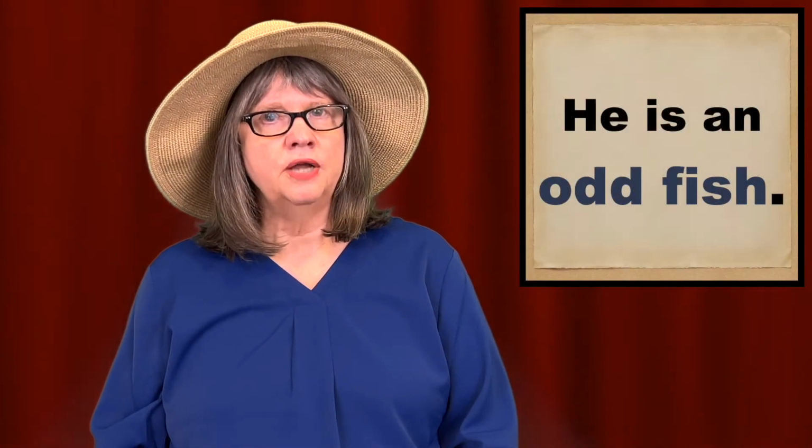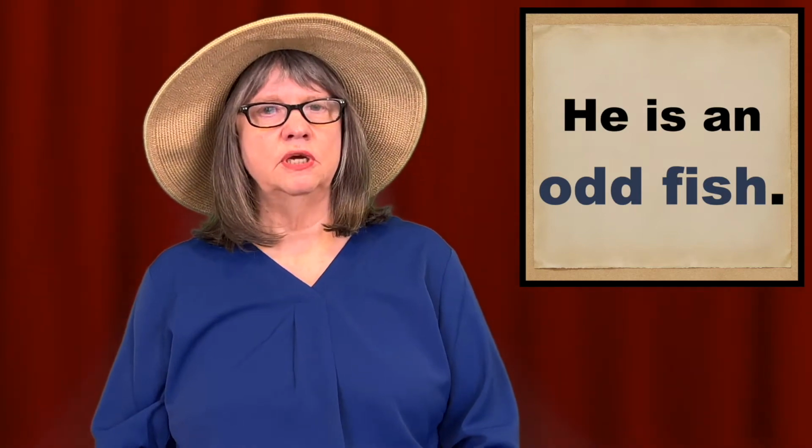Did you know? How would you sign different English idioms using the word fish? Here's some examples I found in the Merriam-Webster Dictionary. One example is when the idiom is referring to a person. It is an odd fish. When someone says, that person is an odd fish, how would you sign that?